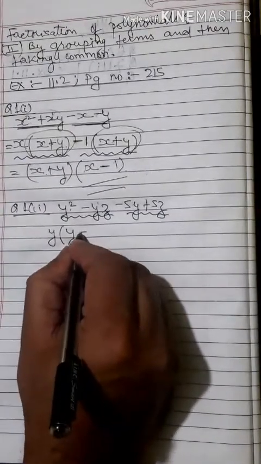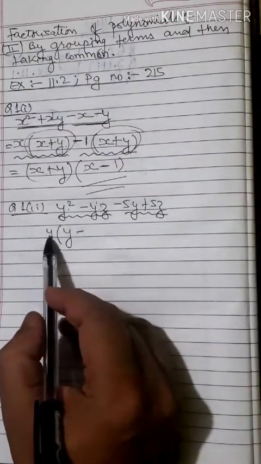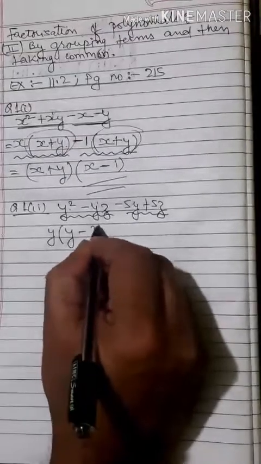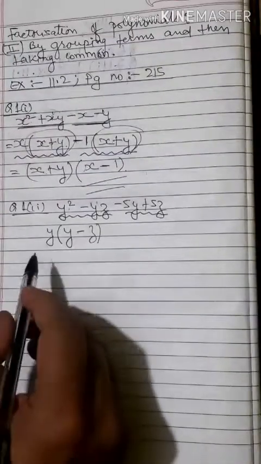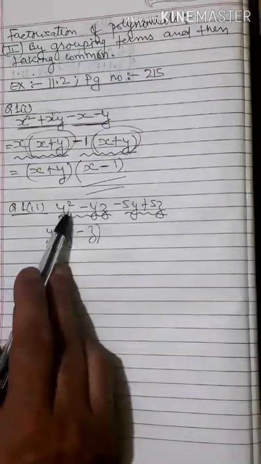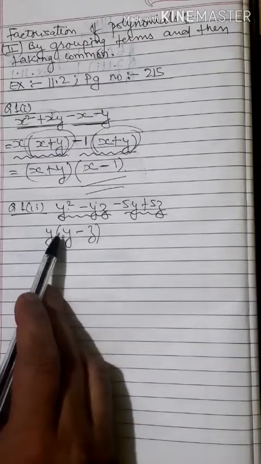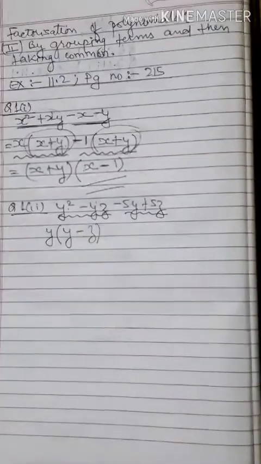Y, the minus comes here as it is. Out of the yz you have taken the y outside. So what is left over here? Z. Is it okay? So y into y minus z. If you multiply the y inside the bracket, this will give you the same thing. Y into y will give you y square, y into minus z will give you minus yz.